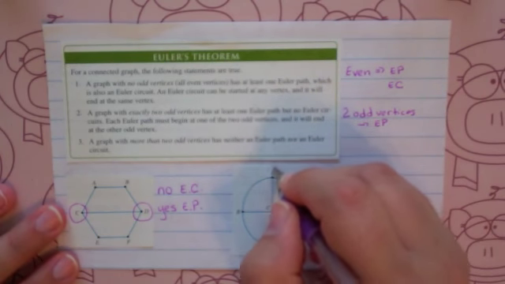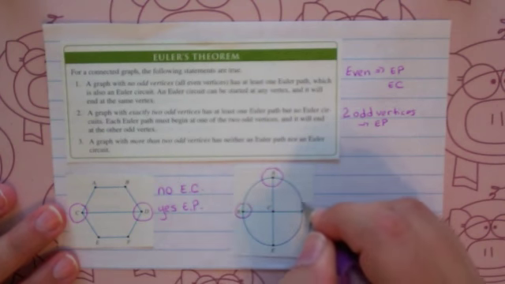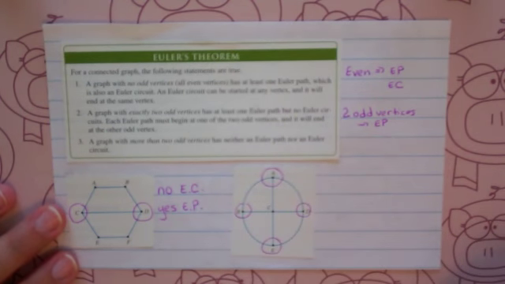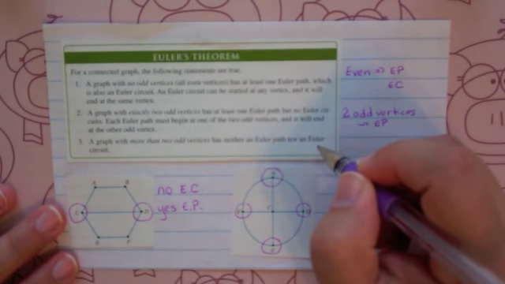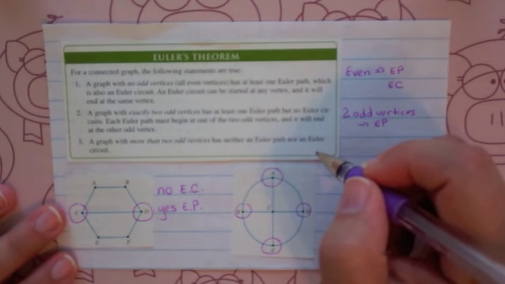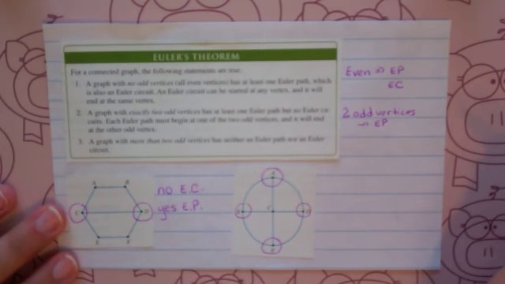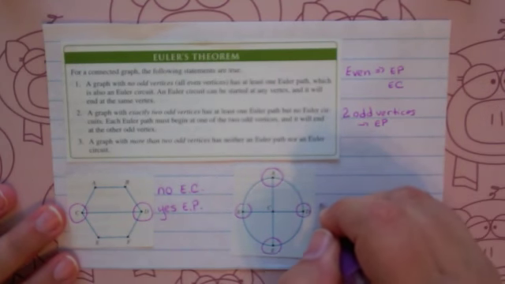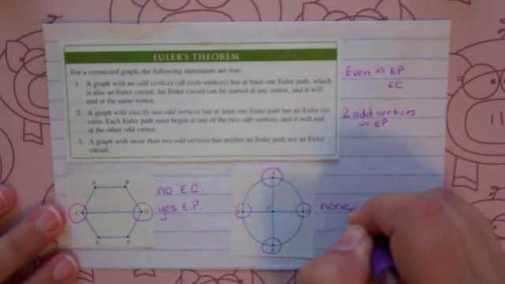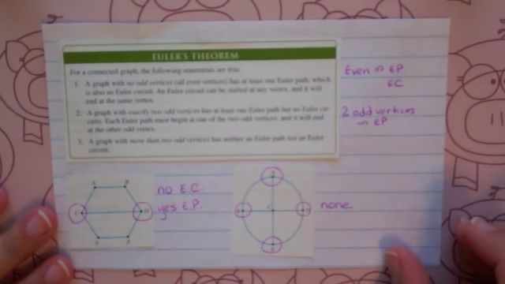No, that's not true, because A, B, D, and E are all odd vertices. So it's case 3: a graph with more than 2 odd vertices has no Euler path and no Euler circuit. So this one has none. It's not good for us.